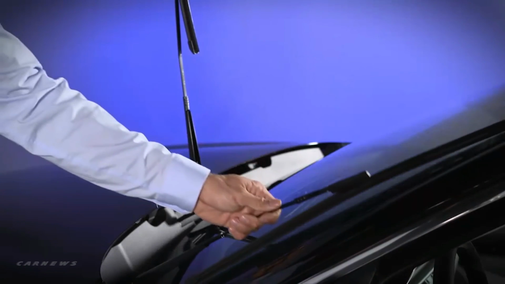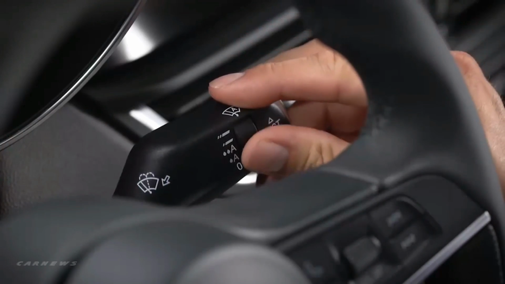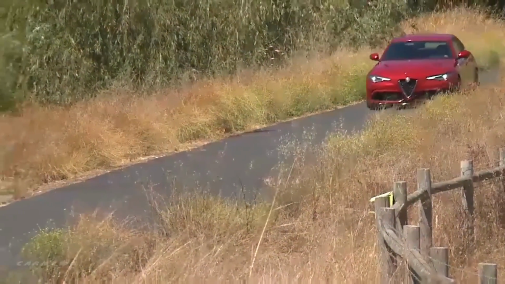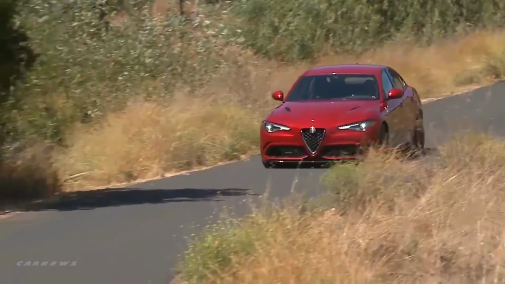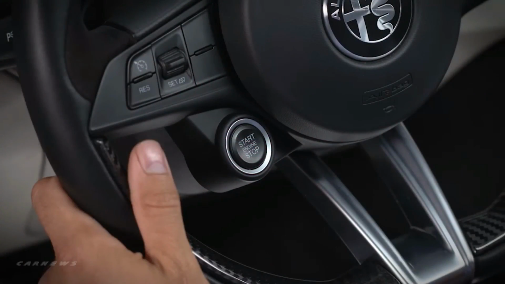To deactivate the function, cycle the ignition on, issue a command with the multifunction lever, or drive at speeds above 3 miles per hour or 5 kilometers per hour. The feature also deactivates if you leave the ignition in stop for more than 2 minutes without raising the multifunction lever.